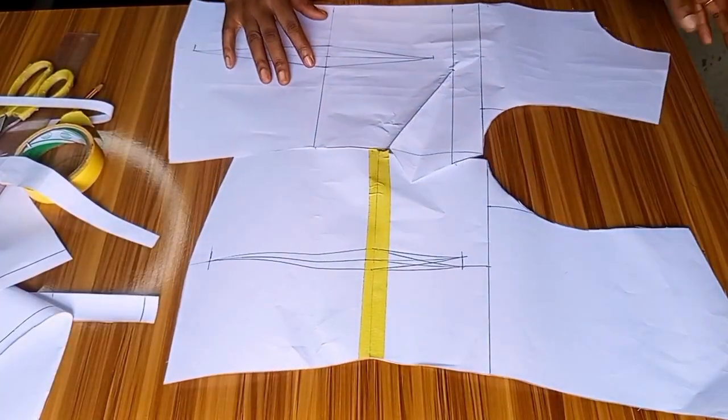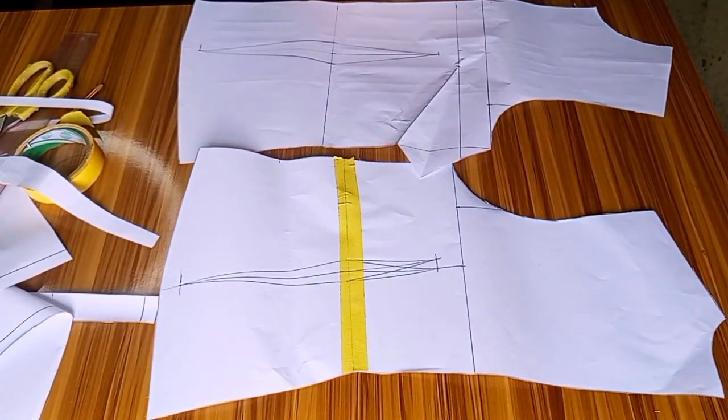We have come to the end of today's class. Today we learned how to draft a basic bodice pattern full scale.